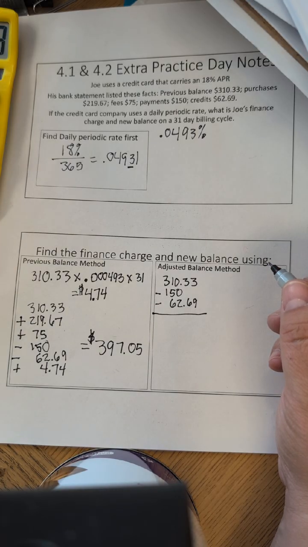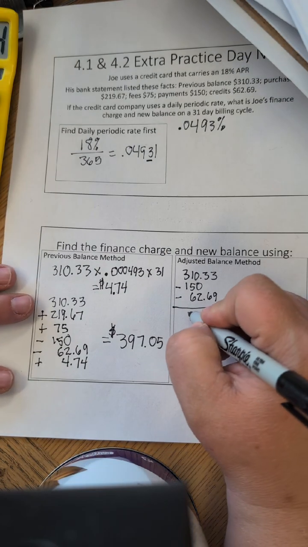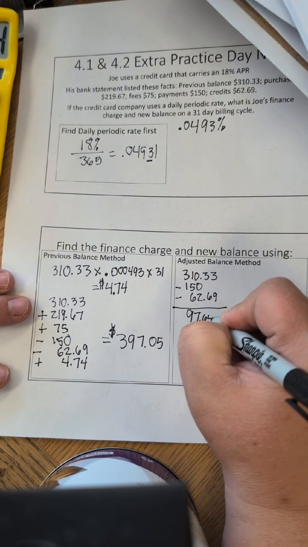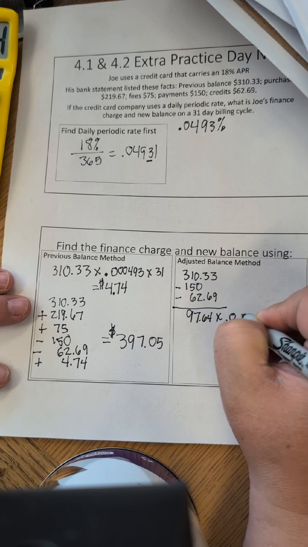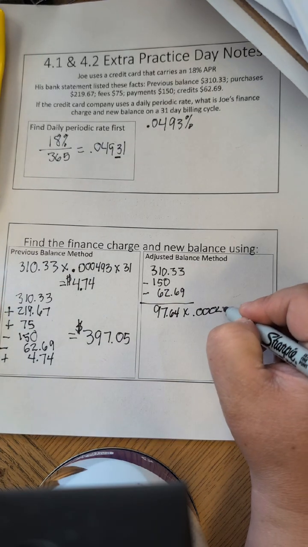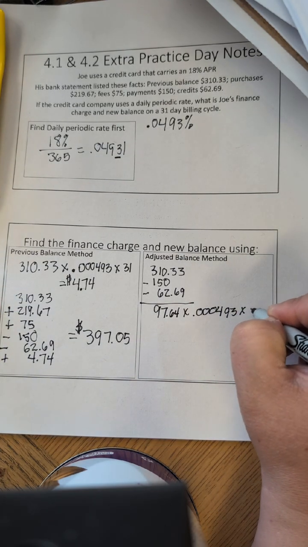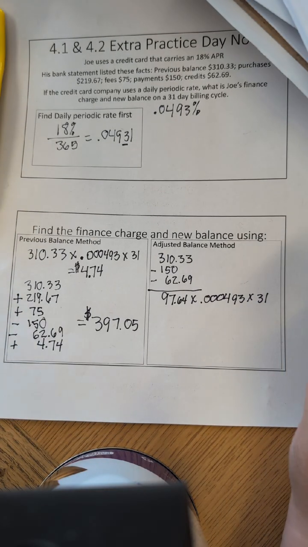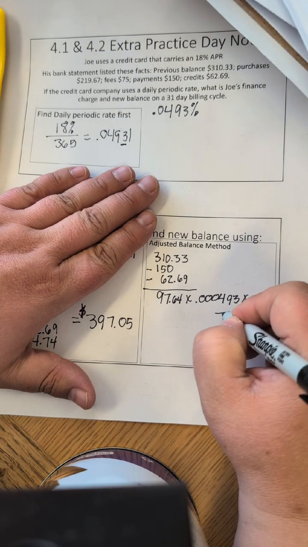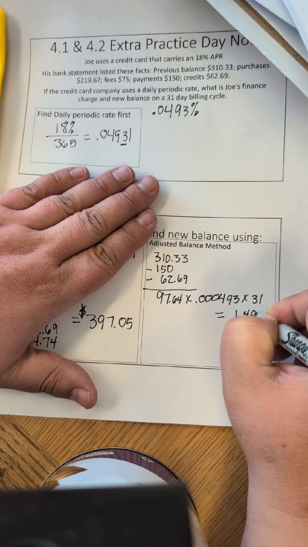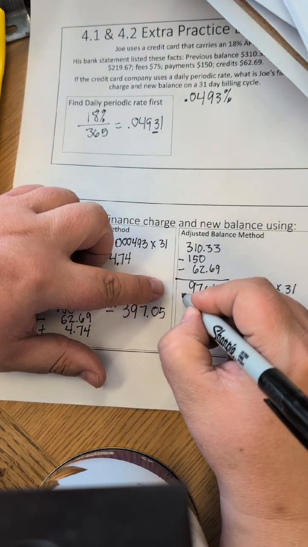So you shouldn't pay interest on something you don't owe. 310.33 minus 150 minus 62.69, 97.64 times the 0.000493 times the 31 days is $1.49.